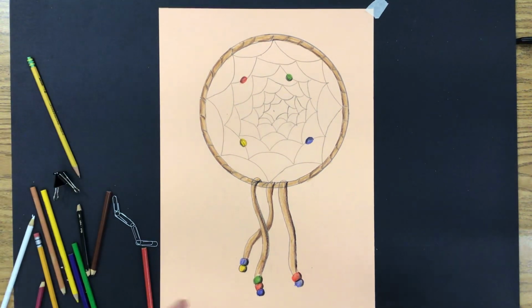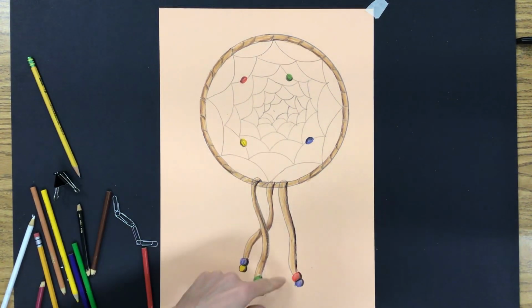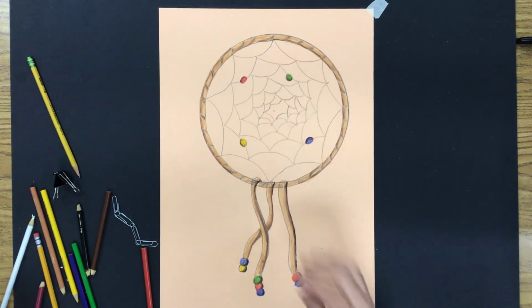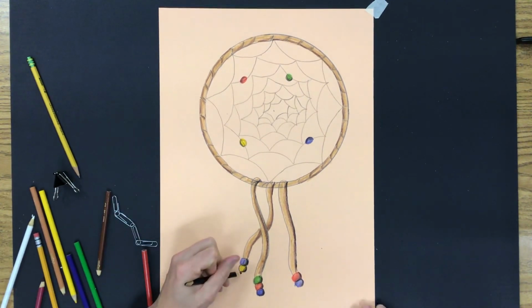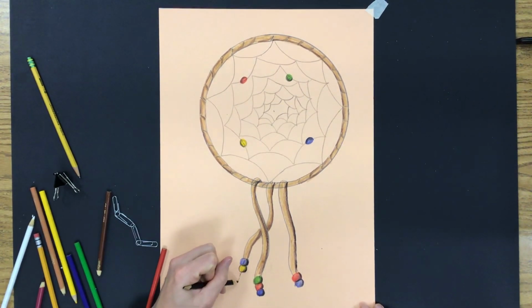All right, so I've continued adding beads onto mine. So I have some at the end of the tassels as well as in the web here. Now what I'm gonna do is start putting in feathers. So for my feathers, I could have some hanging down here. So let's say one is coming out of this strand.